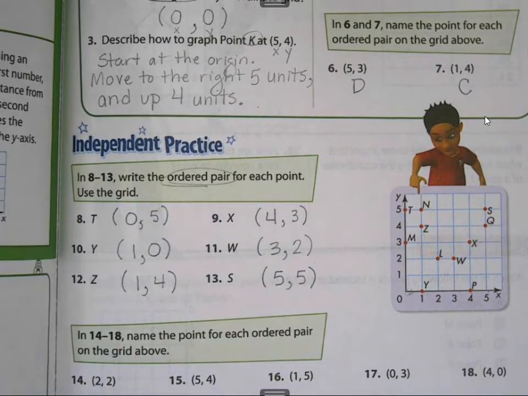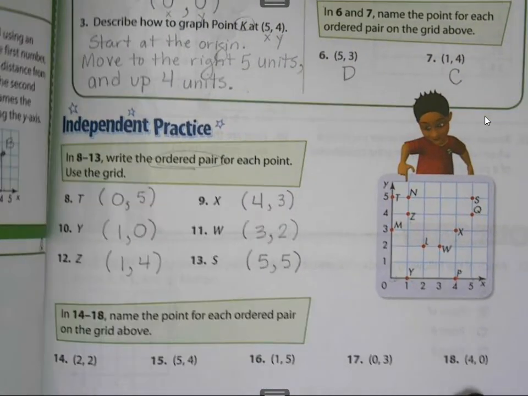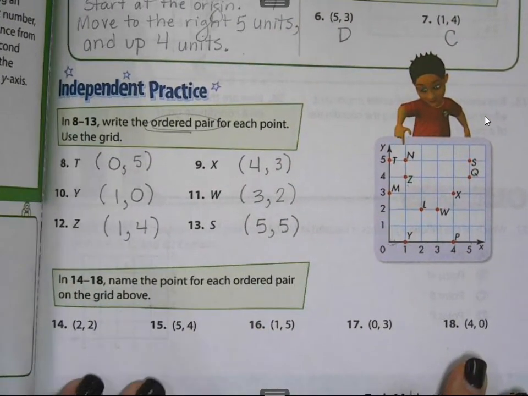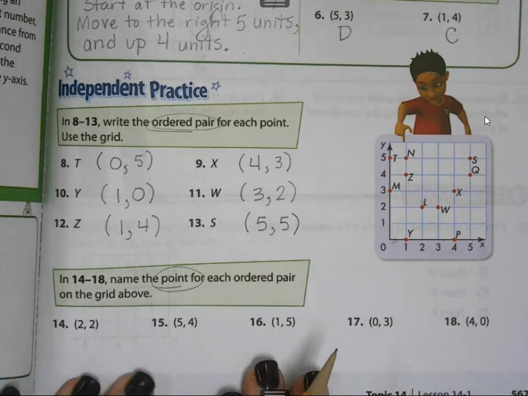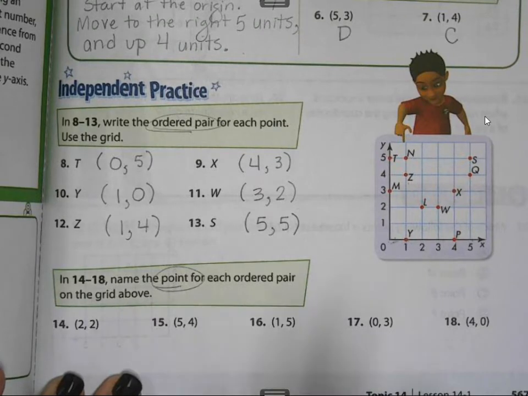All right. Now, again, if you feel good and you want to give yourself some practice, you can actually name the point for each ordered pair given and then come back and play the video. So you can pause it and see if you've got this.